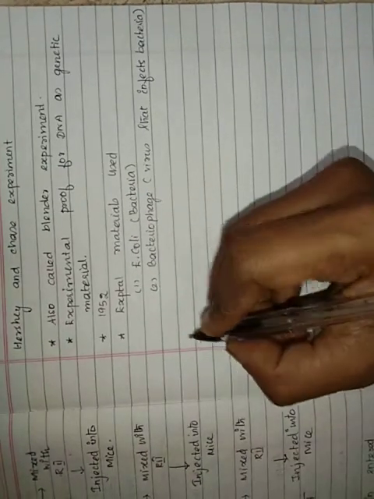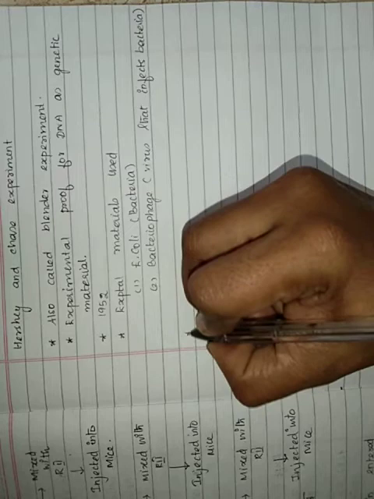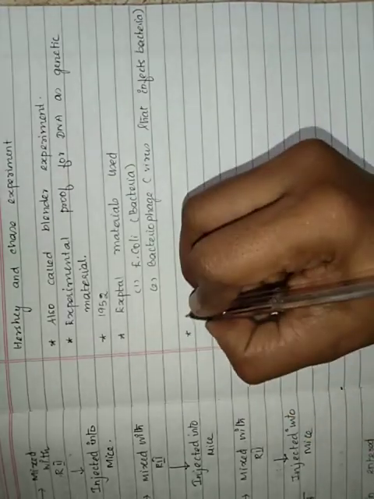And they used these two, a bacteria and a bacteriophage, to prove DNA as the genetic material. How did they use this? For this we have to first know the life cycle of a bacteriophage.